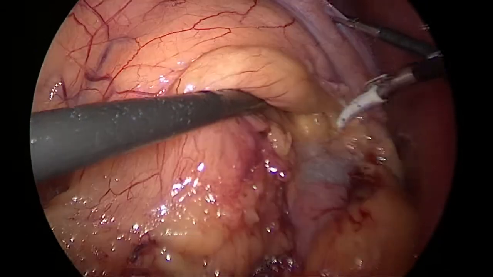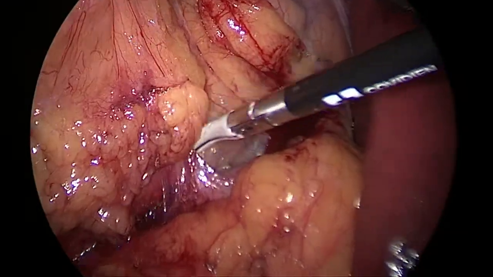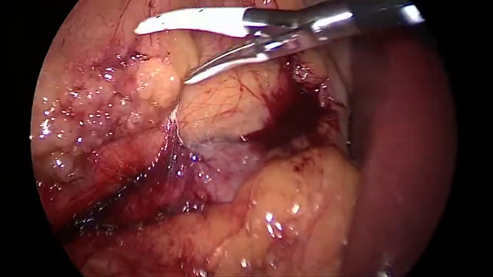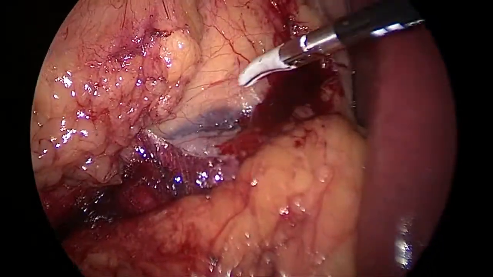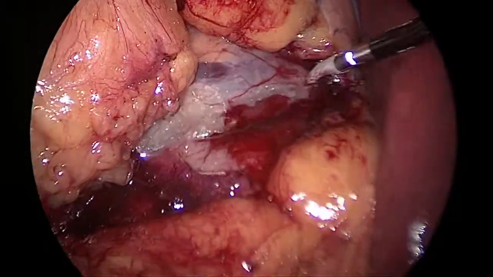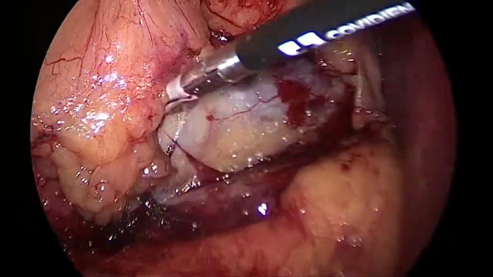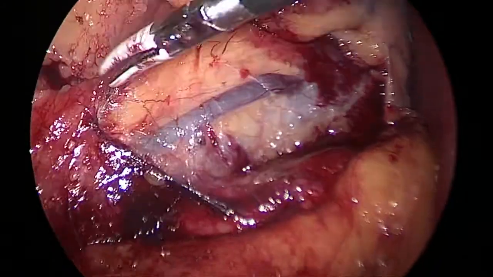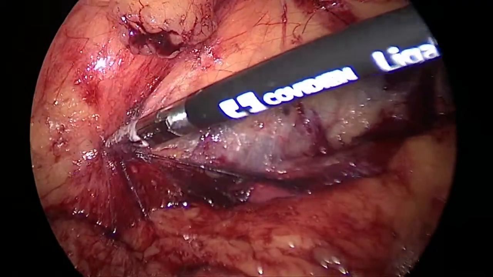I am incising the peritoneal reflection along the undersurface of the liver. You can see the IVC there. Below is the duodenum, and by mobilizing the duodenum we will be able to get the IVC. That is possibly the gonadal vein, which opens into the vena cava. Whenever you get the vena cava, it is easy to get the renal vein. If you follow the lateral border of the IVC, definitely you will get the renal vein.